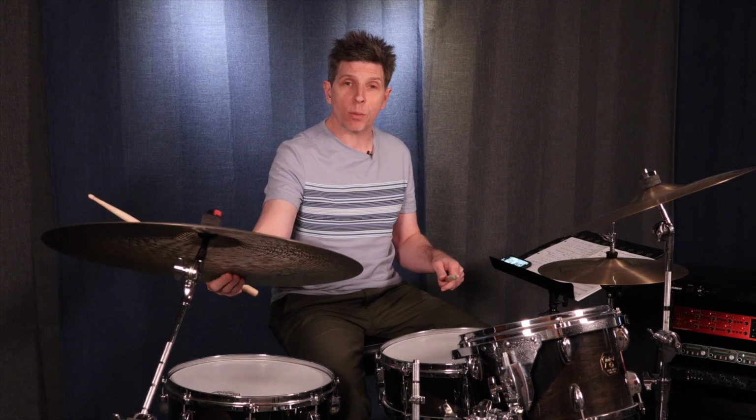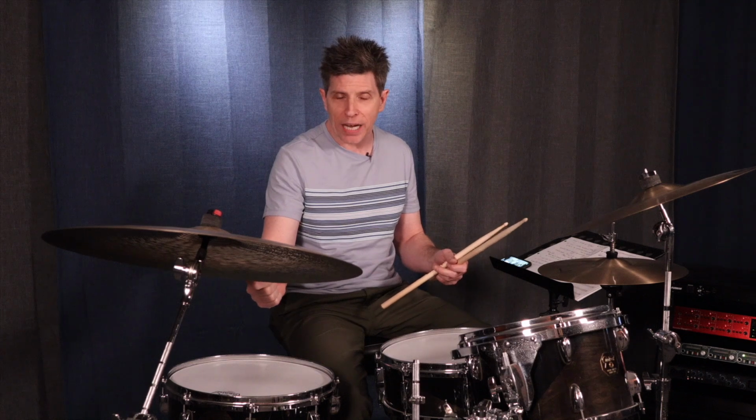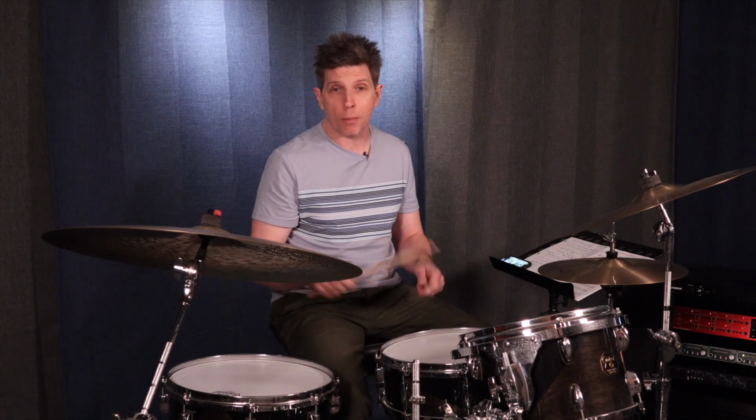Also very effective. Now remember, I'm bringing that right hand over. 1, 2. That makes it very easy for me to get back to the ride cymbal, whether I'm going to be playing the bass drum or the snare drum. Sounds great, and you'll use it a billion times in the rest of your figure playing career. Check out this next figure.